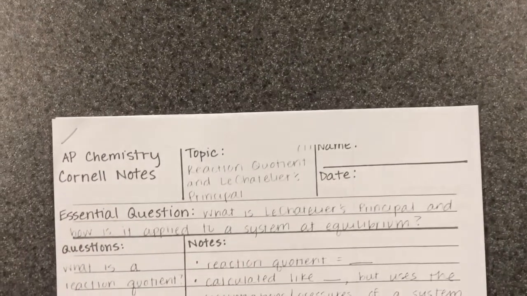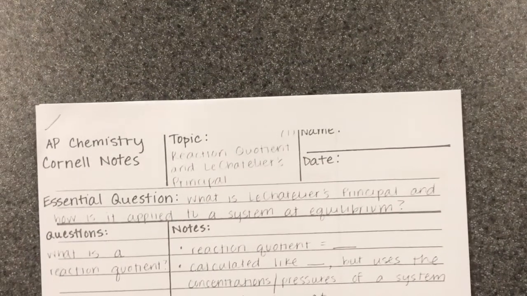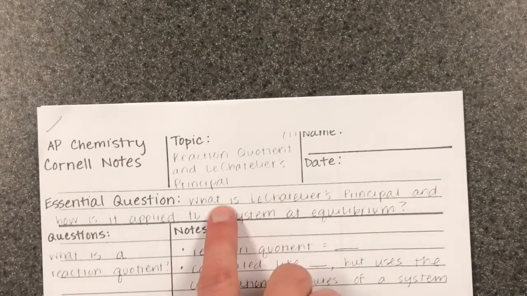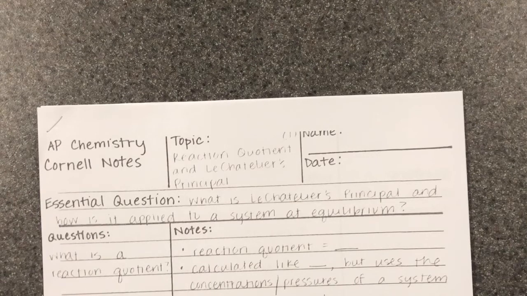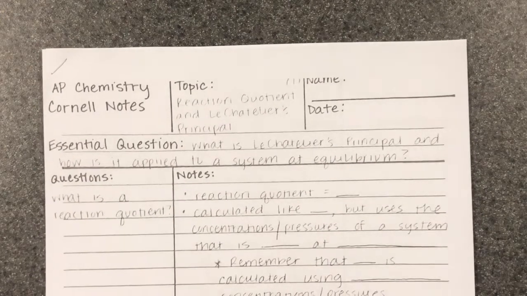Right, hello. So today we're going to be discussing the reaction quotient and how we can use it in conjunction with Le Chatelier's principle. It's a French guy, Le Chatelier. Okay, so first off, we need to figure out what Le Chatelier's principle is and what it has to do with the system at equilibrium.